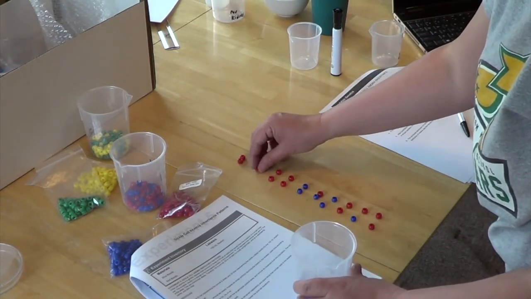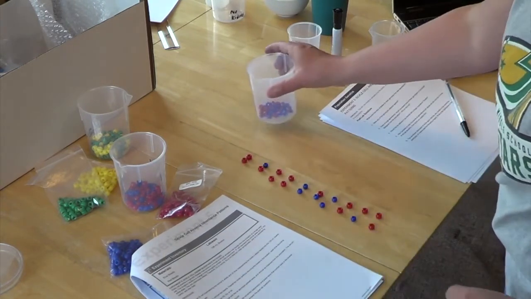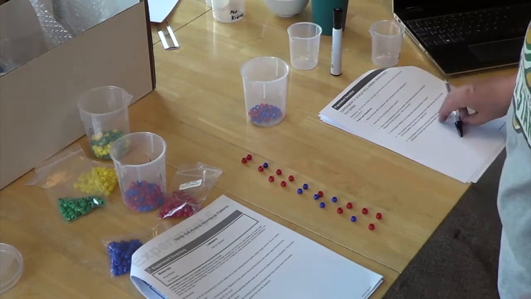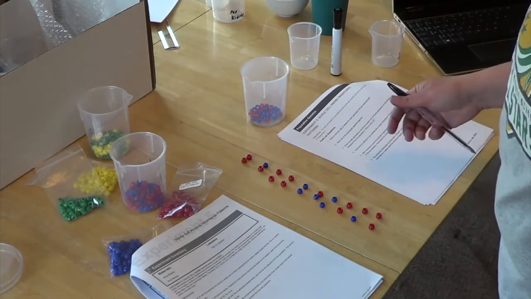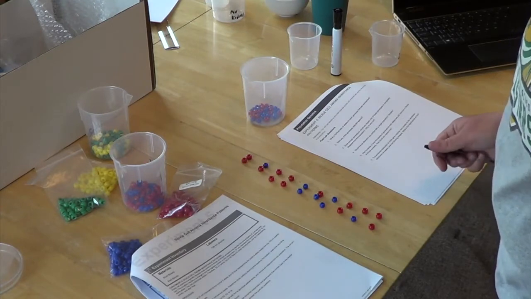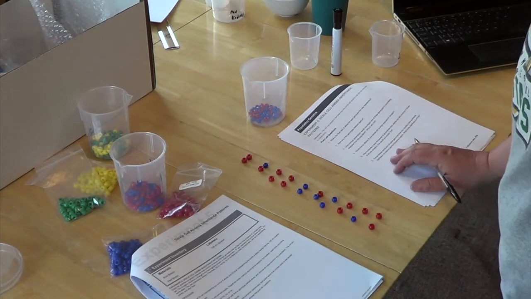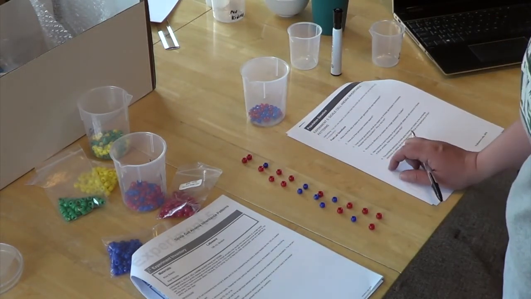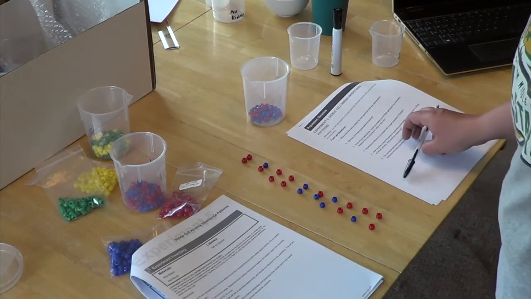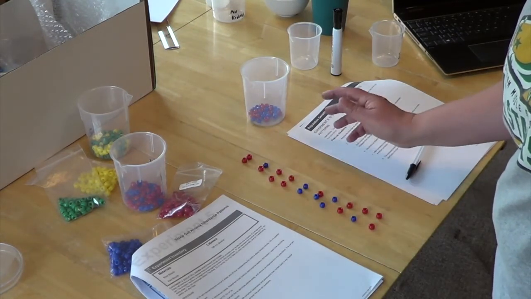Now it says to record whether the beads are homozygous dominant, heterozygous, or homozygous recessive. So there's a table that you can record your data with, and then it says assume that each individual with 2 lowercase s's genotype passes away.